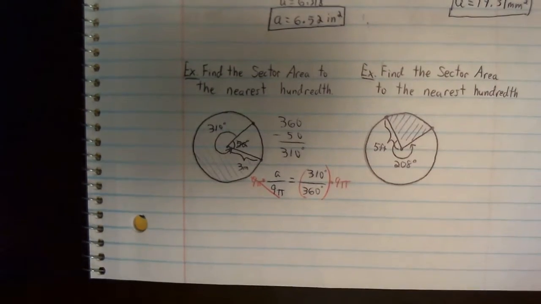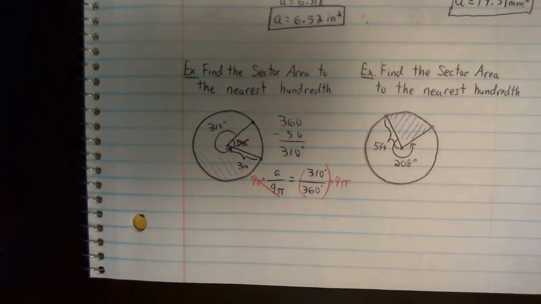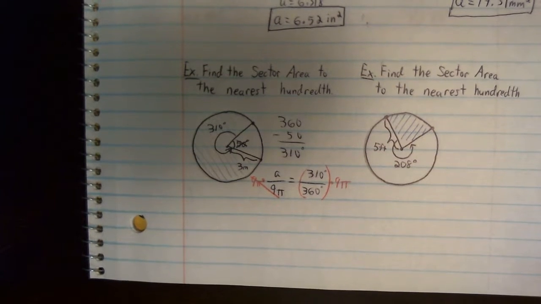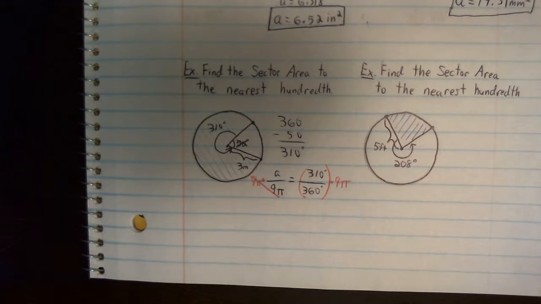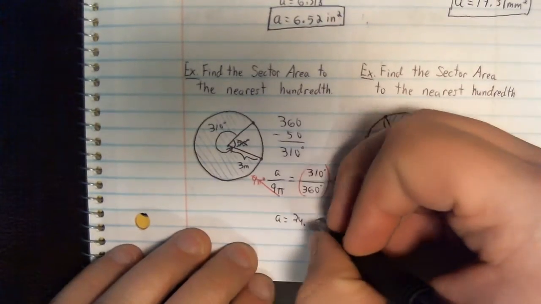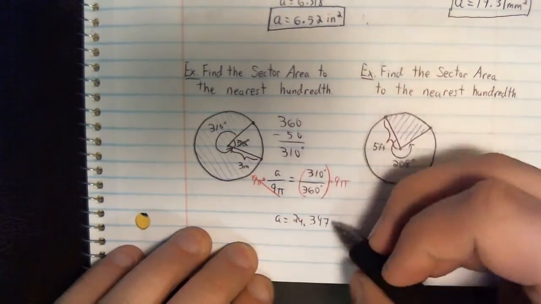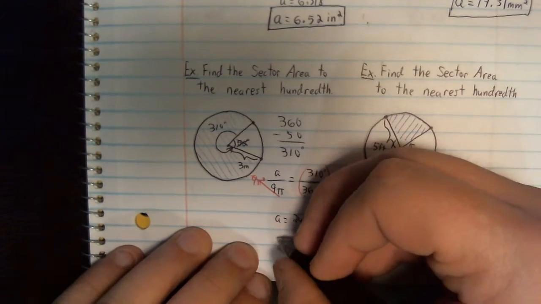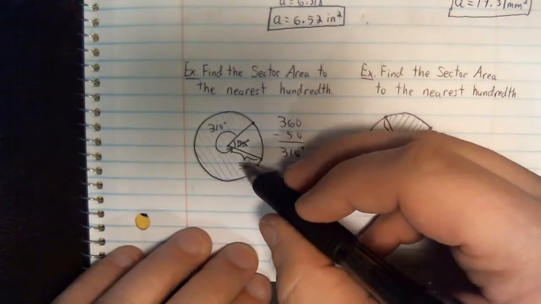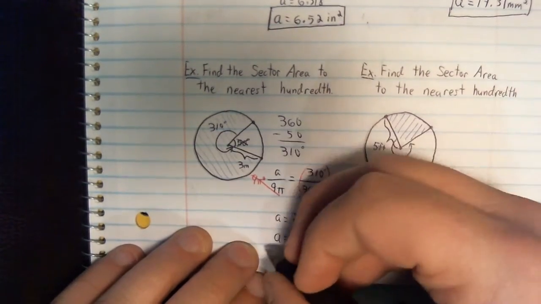So we have to type in 310 divided by 360 times, here again we have 9 pi, so we type all that in. Computer tells us that area equals 24.347. The 7 is what's going to tell the 4 to move up. So 24.35. Here they give us meters, so we want meters squared.